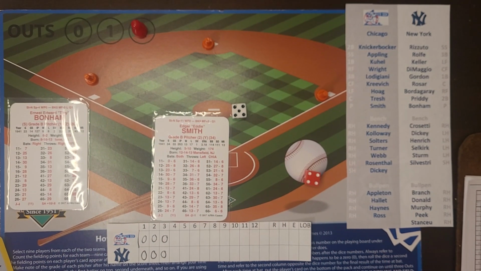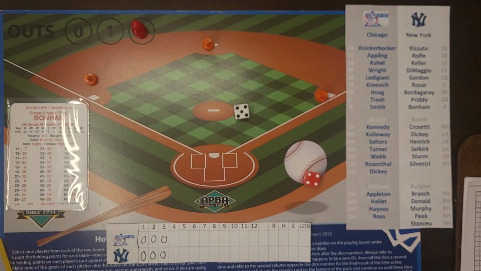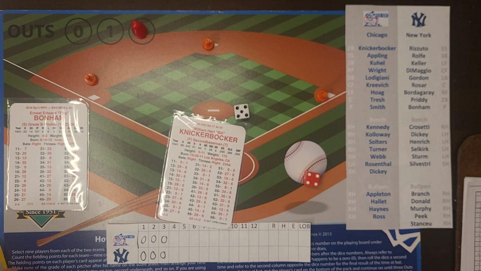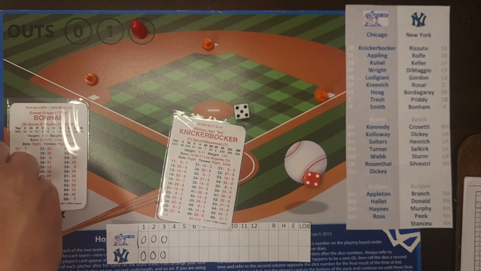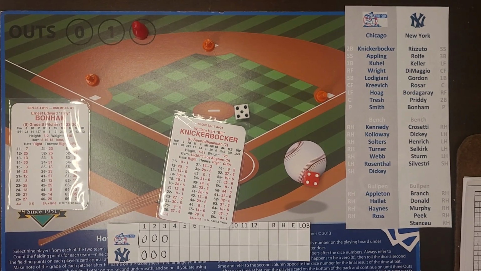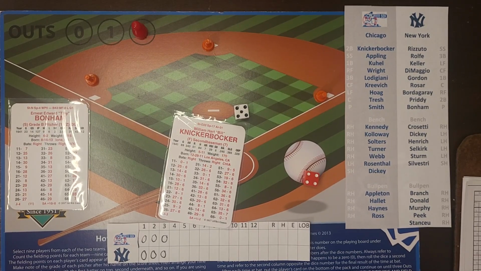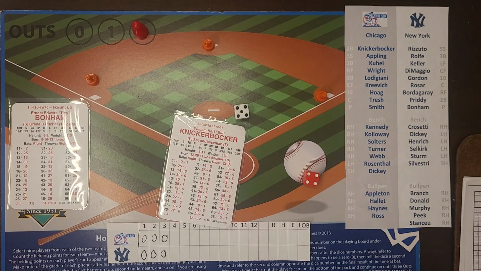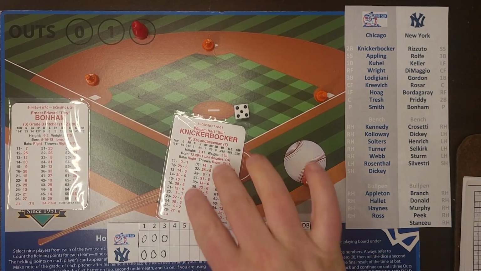And now the 9th man to bat in the inning is going to be Knickerbocker. And we go to the bases loaded chart. And the Sox looking to blow this thing wide open. They are looking to blow it wide open. Knickerbocker stepping to the plate. He is 0 for 2.